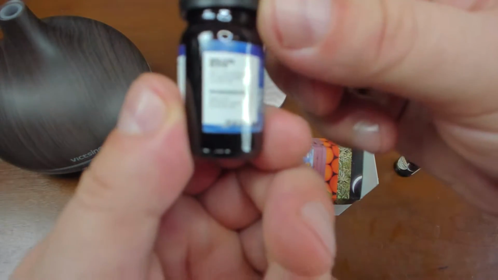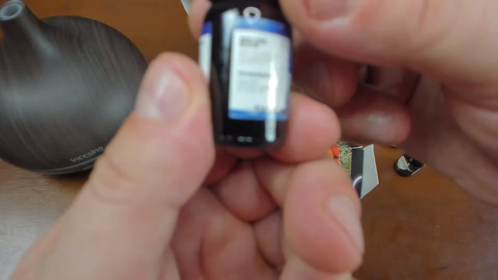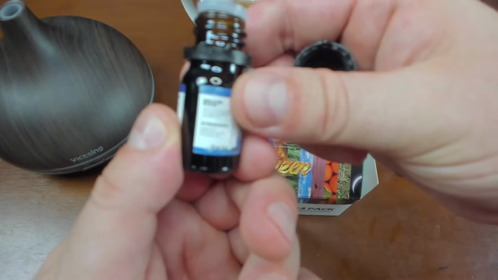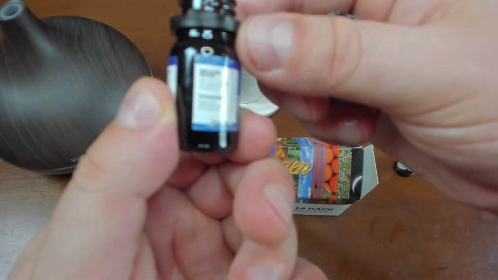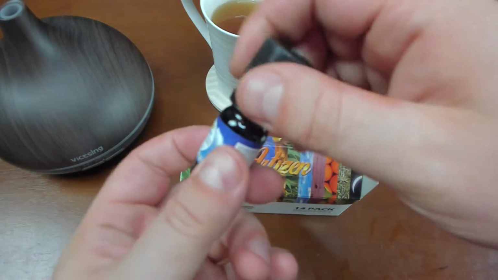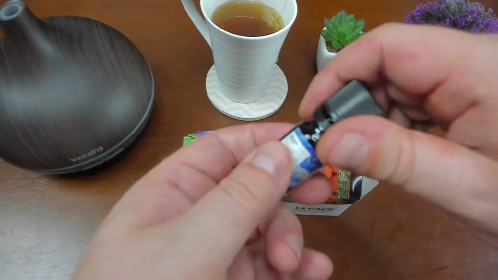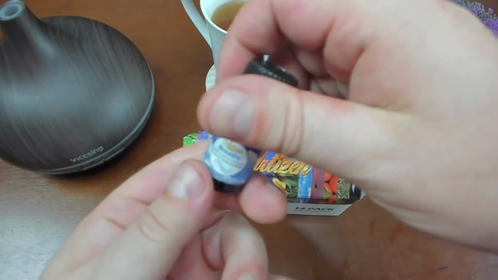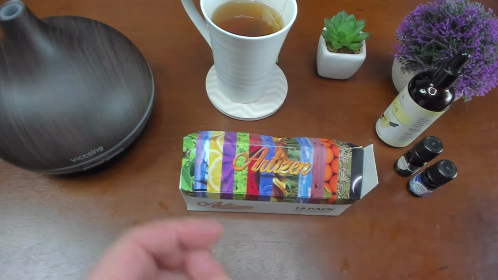It's peppermint, rosemary, lemon, and eucalyptus oils. So, let's go breathe.